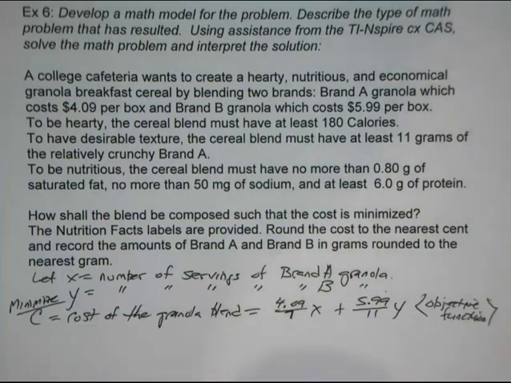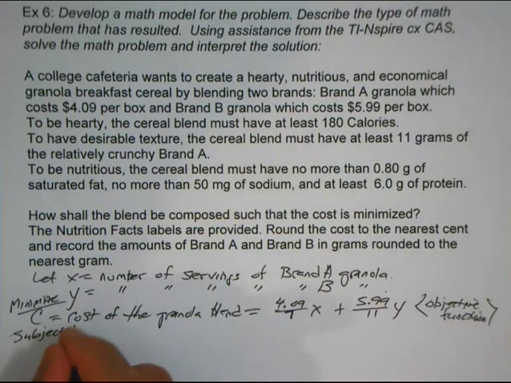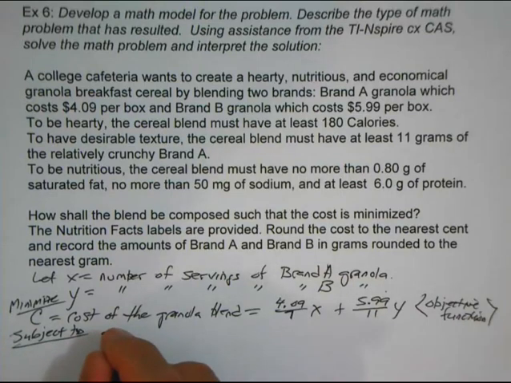Okay, and let's talk about the domain. Subject to: the first thing we have, as usual, is that physical sense idea.